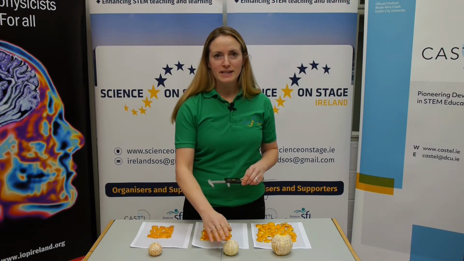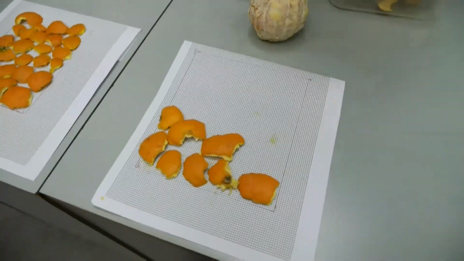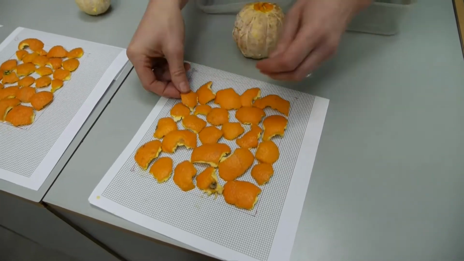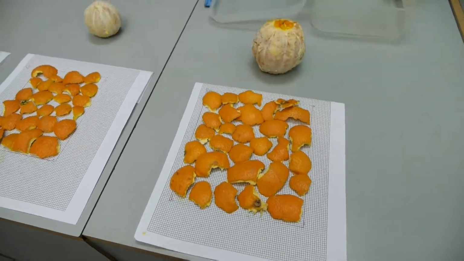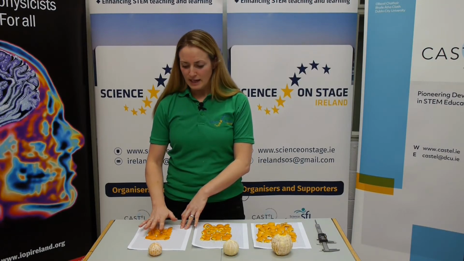If they then peel each of the pieces of fruit and use a piece of graph paper, they could work out the surface area covered by the peel on the piece of fruit, and they can use the graph paper to try and arrange it into a rectangle being the easiest shape, or they could work out how many boxes there are and get the area of each of the boxes to get the total surface area.